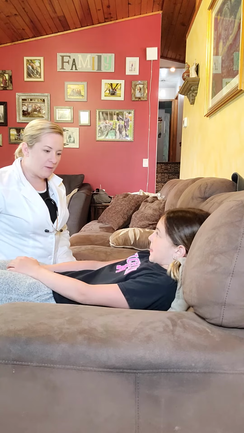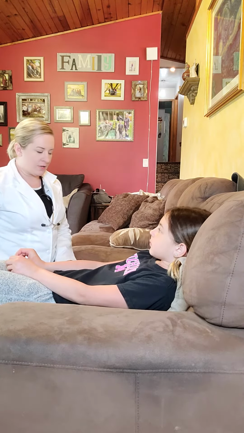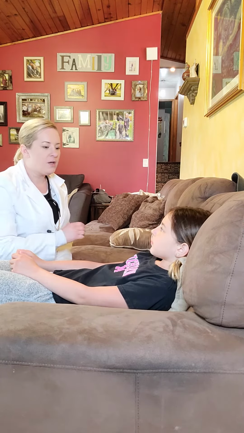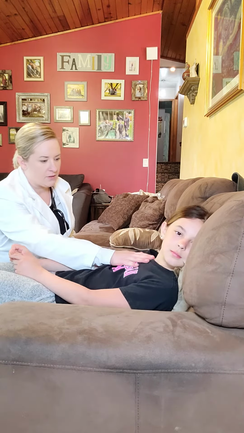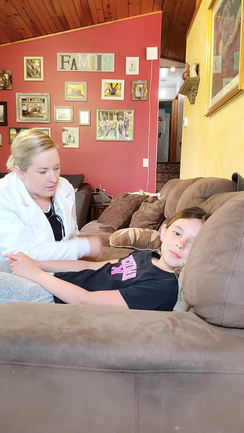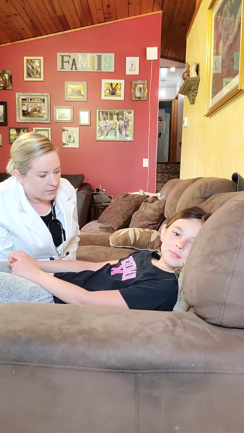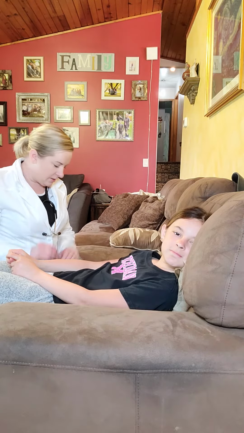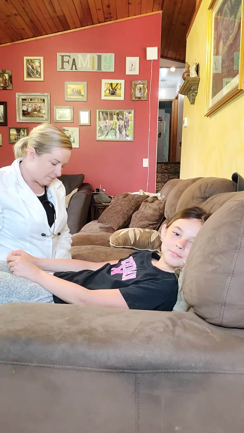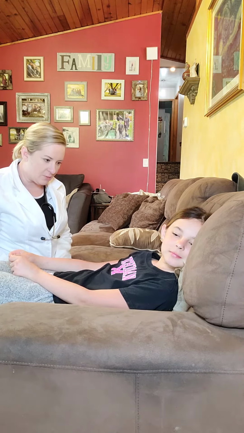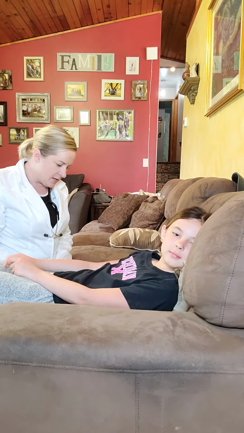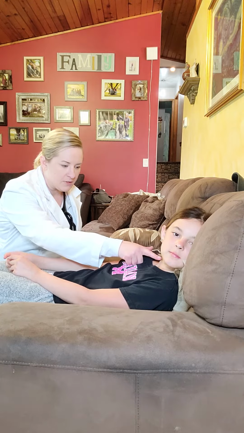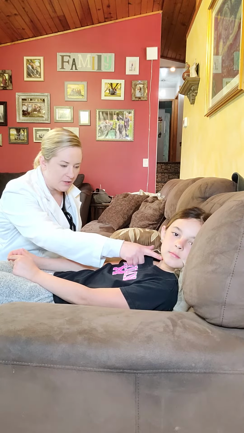So first, I'm going to just inspect for any jugular venous distension and any carotid pulsations. So Avery, go ahead and turn your head to the left. Okay, and just relax. All right, and I'm not seeing any huge distension or carotid pulsations other than what we would normally expect. And I can see the point of maximal impulse of the jugular pulsations right about here on her neck.